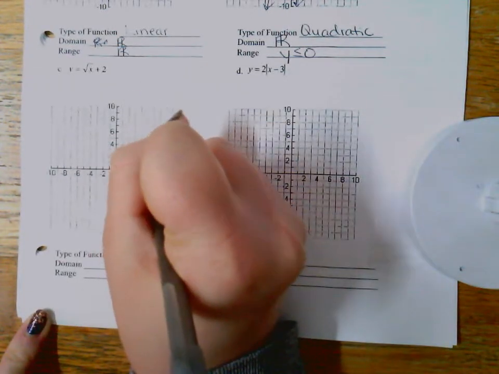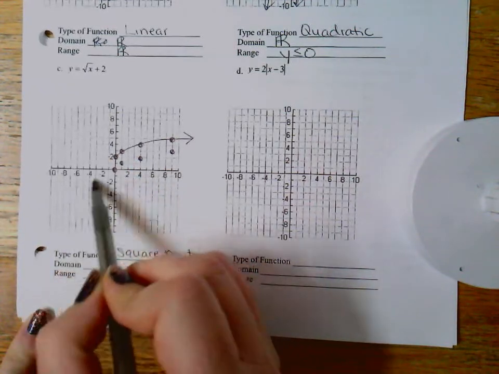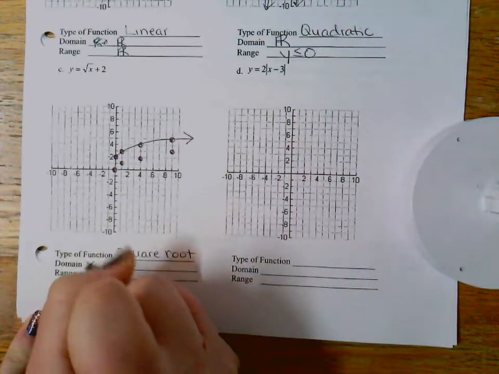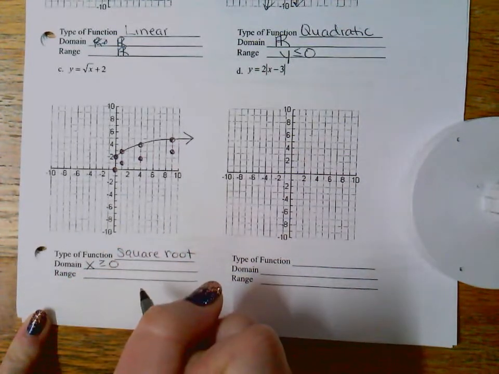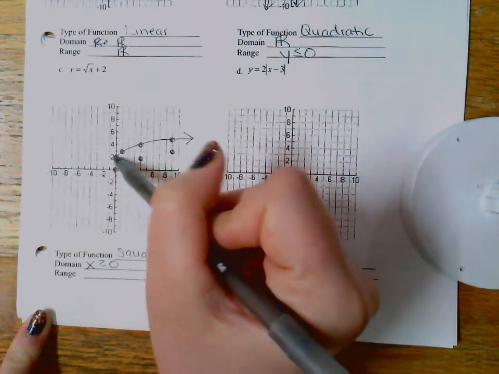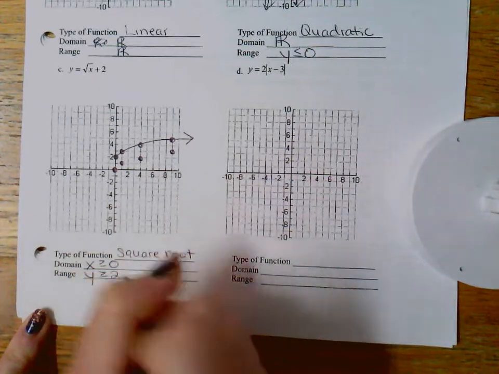So I am going to connect those dots. This function starts at 0 because you cannot take the square root of a negative number, and it goes to the right. So my domain is that x has to be greater than or equal to 0. My range, my lowest y value is at 2, and then it continues up forever. So y has to be greater than or equal to 2.